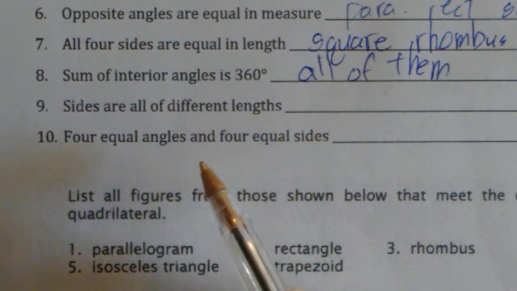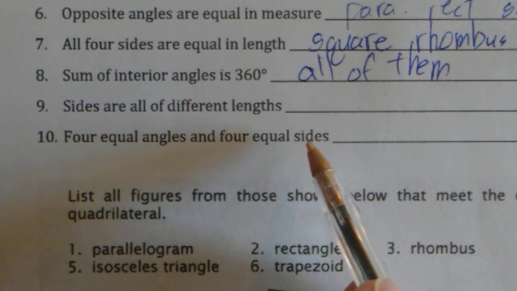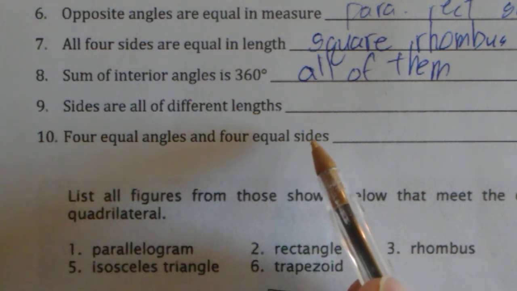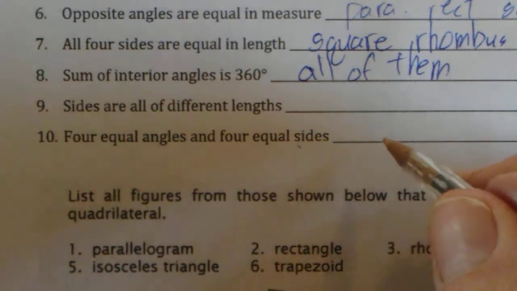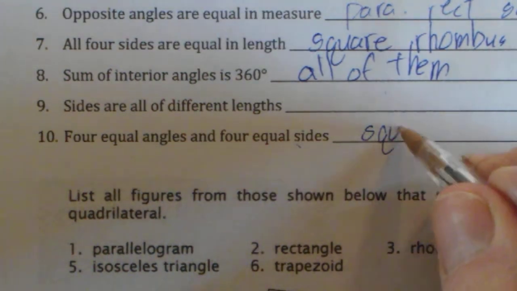Okay, 4 equal angles and 4 equal sides. 4 equal sides could be a rhombus and a square, but a rhombus doesn't have to have 4 equal angles. Only the square has 4 equal angles. They're all 90 degrees. Square.